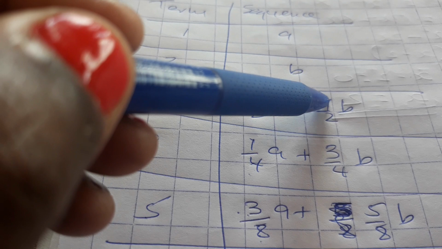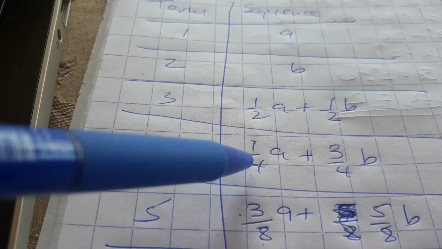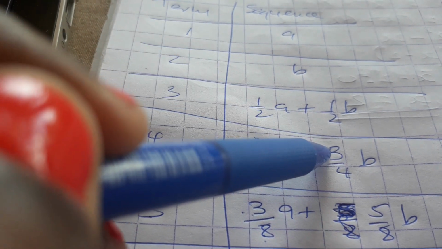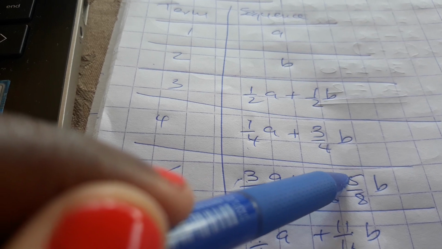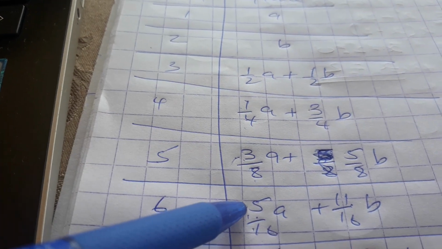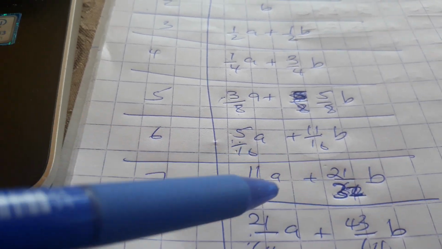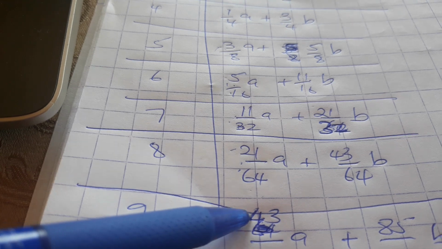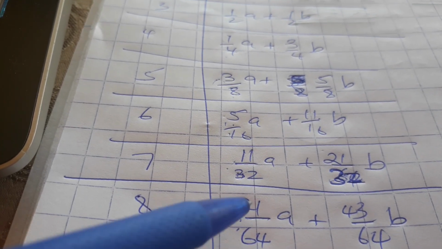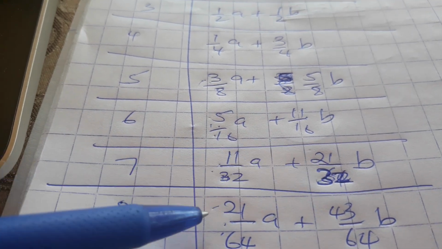Now let's look at the pattern for the numerator. You will see the numerator of the second term will come here as the first term, which is 3. The numerator of the second term, 5, will come here as 5. This is 11, will go there as 11. This is 21, will come here as 21. And this is 43, will go there as 43. We are yet to go there. So we are only looking until term 8. So 21 will go there.